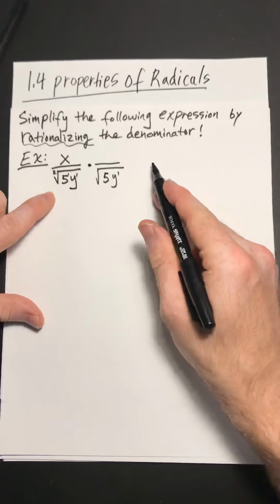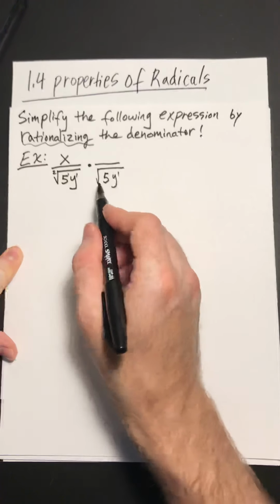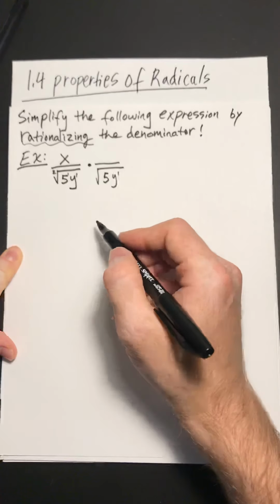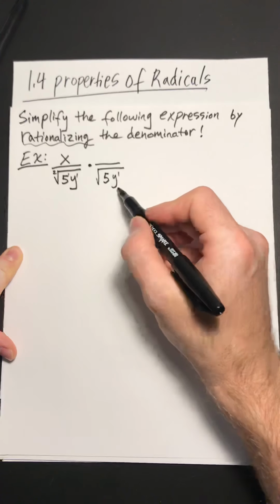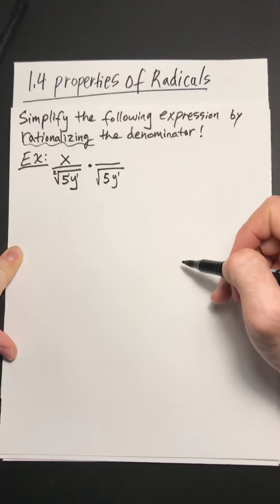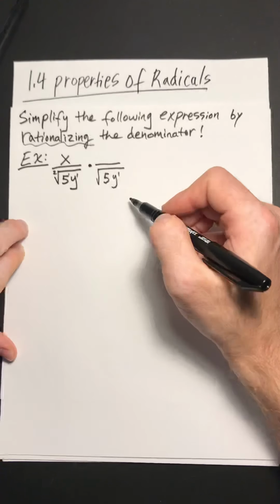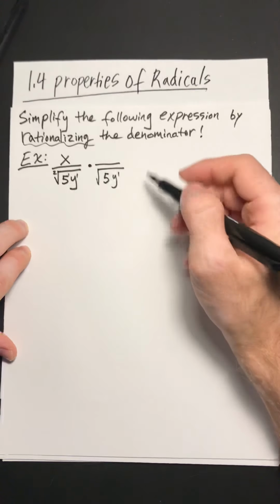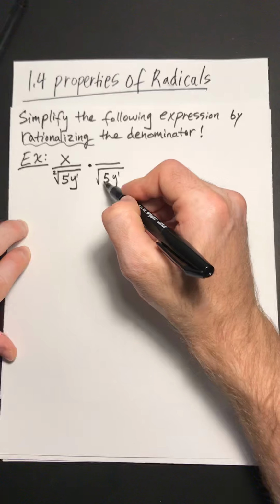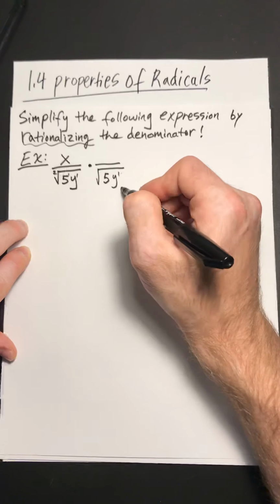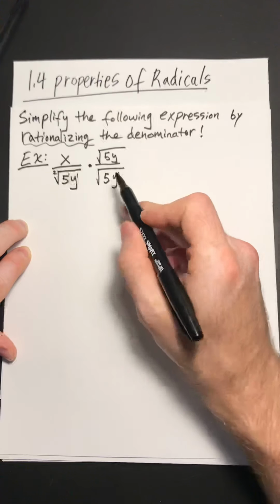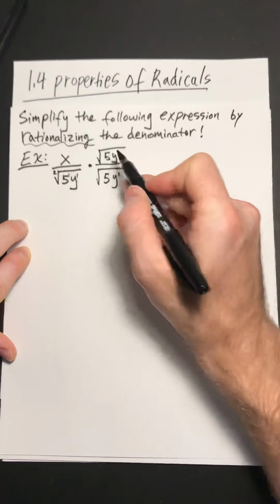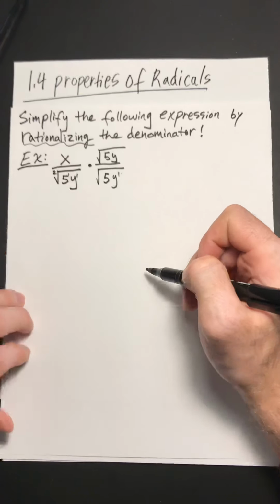So whenever I do this, what's going to happen? Well, if I only multiplied in the denominator by this, I would be changing the problem. But in order to keep the problem the same, I'm going to multiply not only the denominator by a square root of 5y, but also the numerator. So whatever I write down here in the bottom, I need to write in the top too, okay?